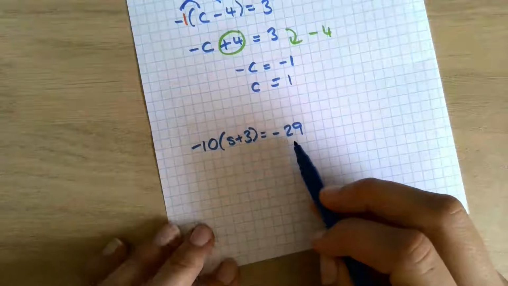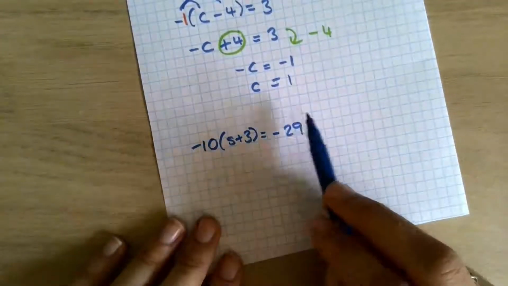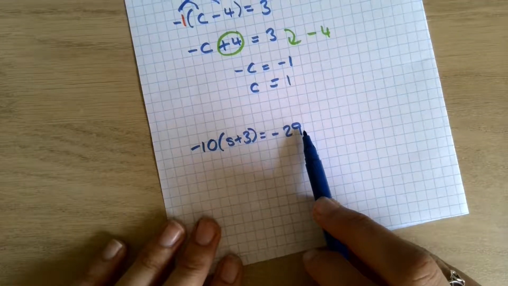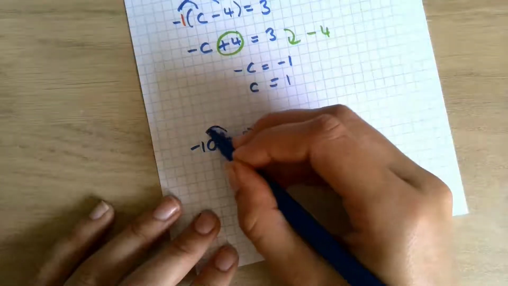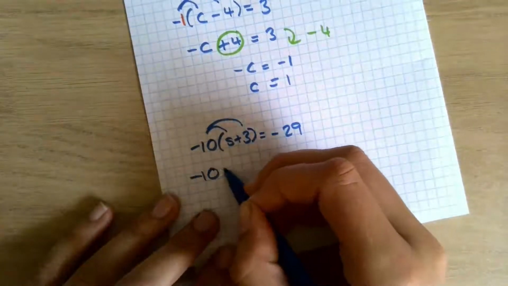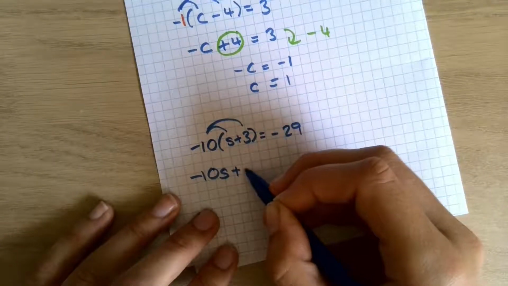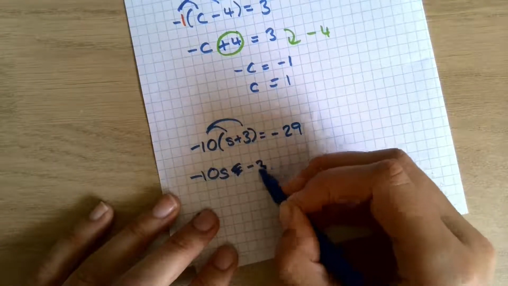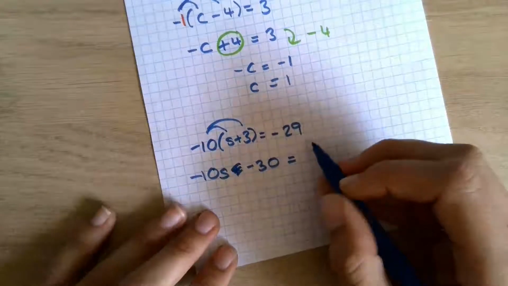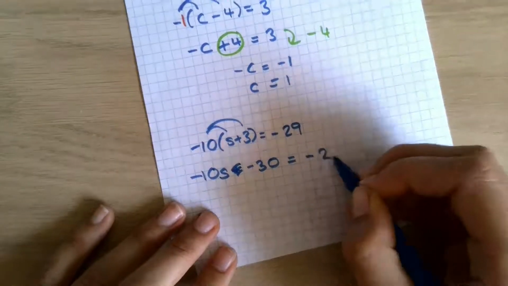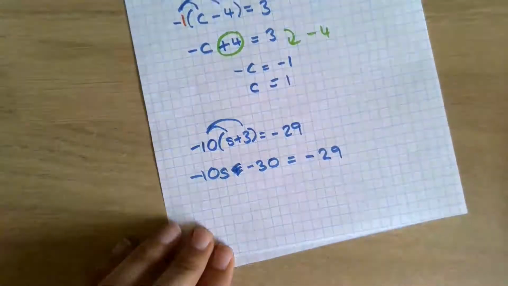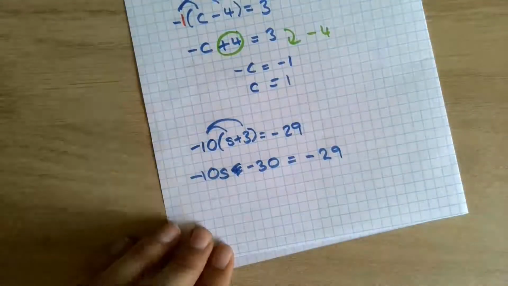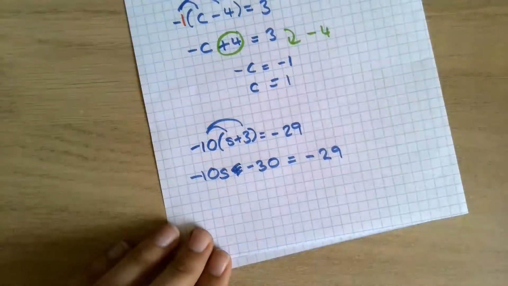Now here, can we do 10 into 29? No, we can't. So what we're going to do here is again expand the brackets. -10s, take away 30, equals -29. The -29 is not affected by the bracket.